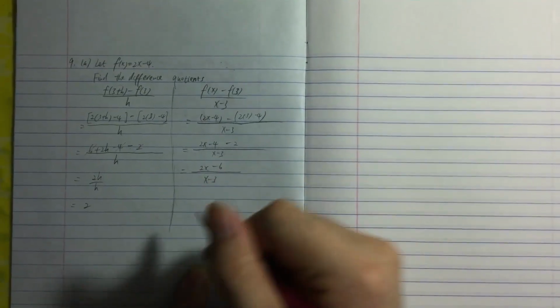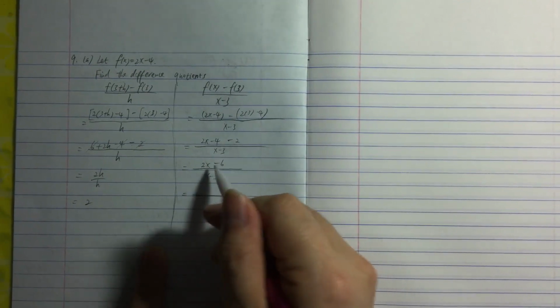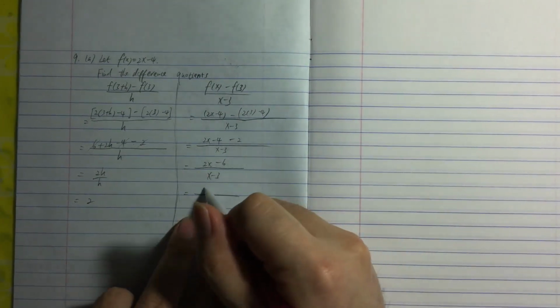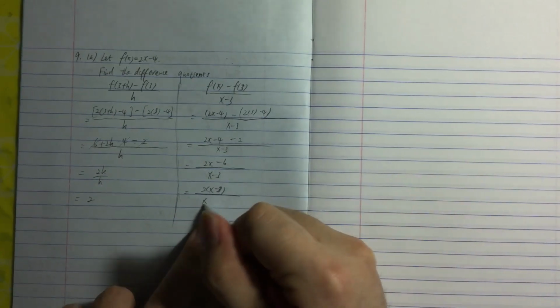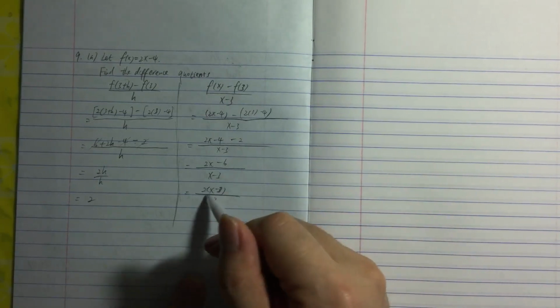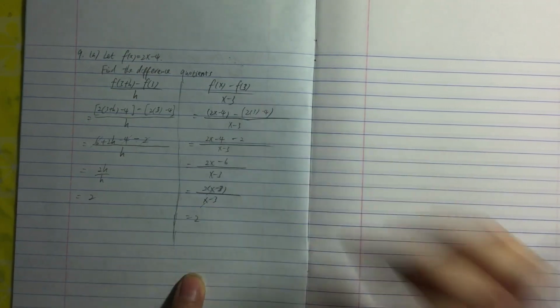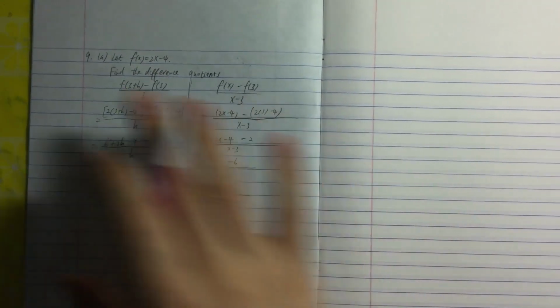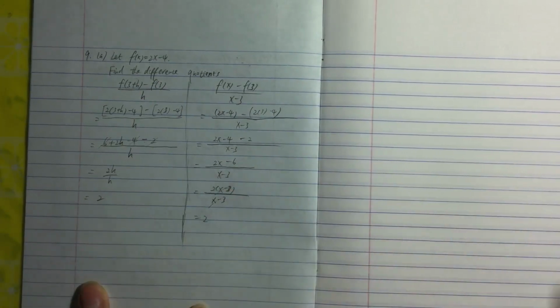Now try to simplify this. In the numerator, 2x minus 6. If I factor, I can pull out 2 and write it as 2 times x minus 3 over x minus 3. Then we can cancel x minus 3 from top and bottom. The answer is 2. That's the answer for the second difference quotient. In general, their answers are different. That's a coincidence.